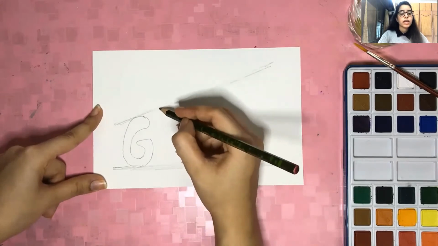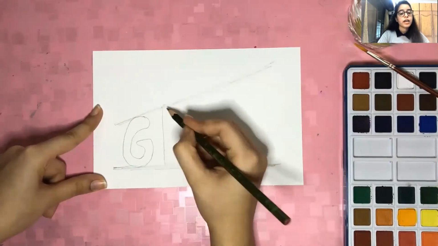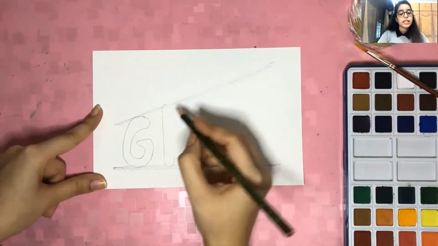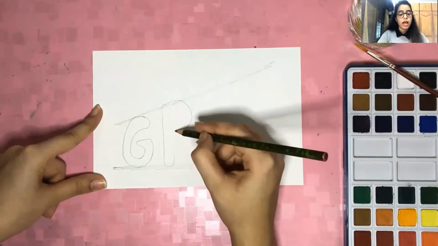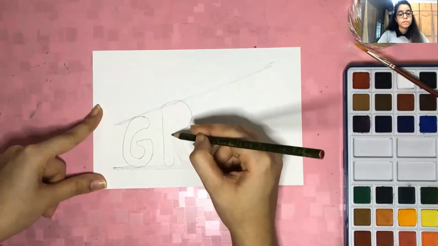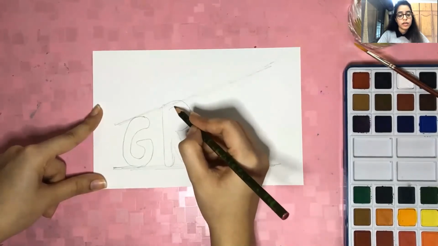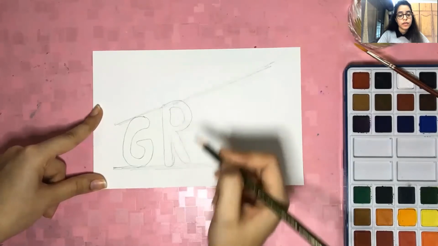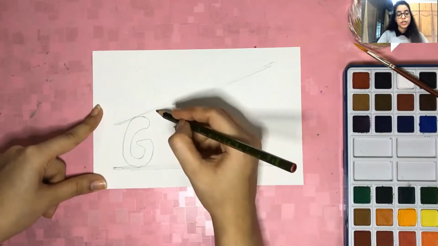Now we are moving to the next alphabet, which is R. Again, if you see, that alphabet is within these two lines only, and I'm also giving it a double outline. Awesome. So I'm done with G, I'm done with R. I'm quickly going to repeat the alphabet R for you.